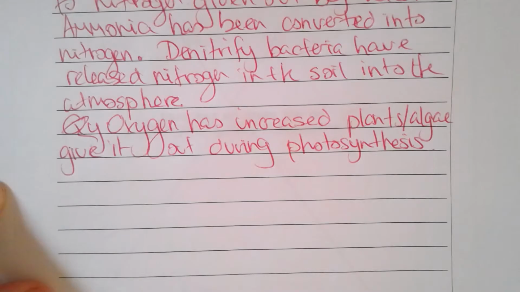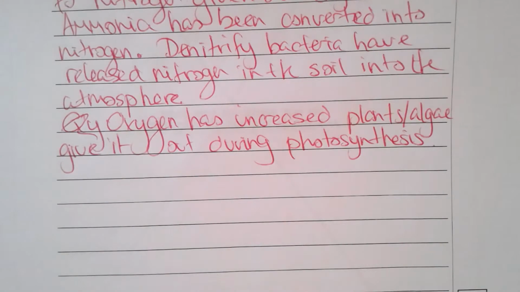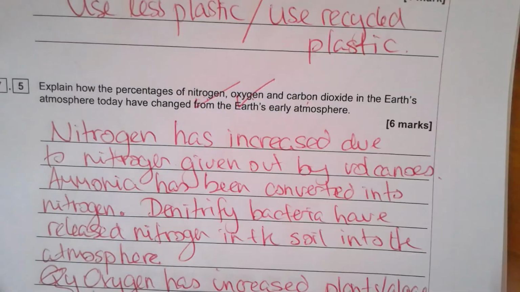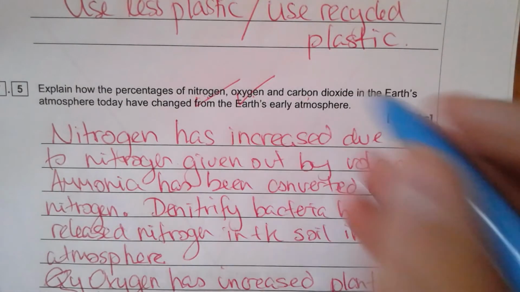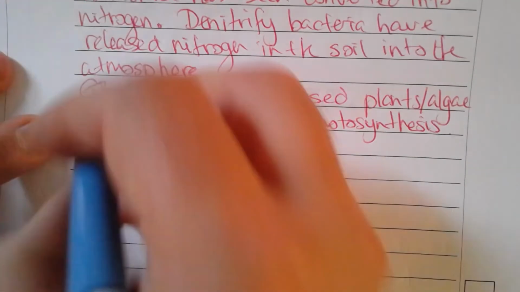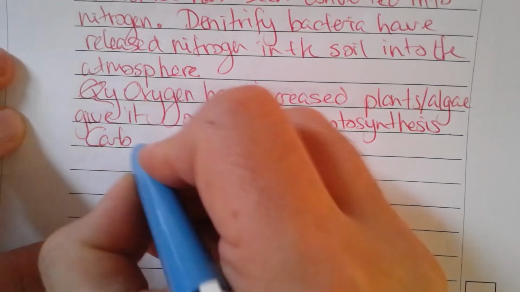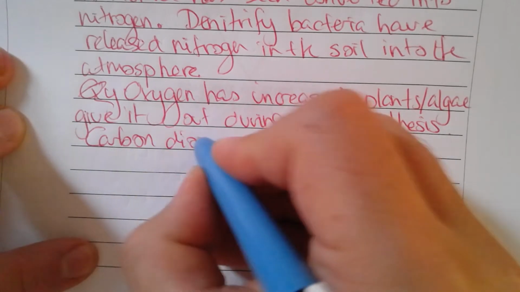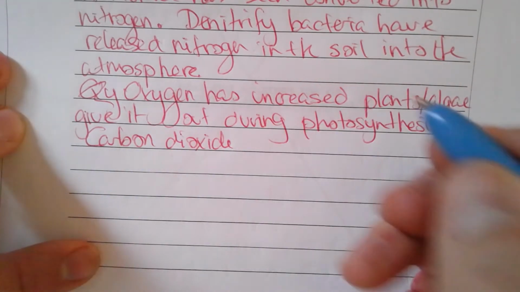So oxygen has increased because plants and algae give it out during photosynthesis. So oxygen taken care of. The last one, carbon dioxide. So carbon dioxide has decreased.